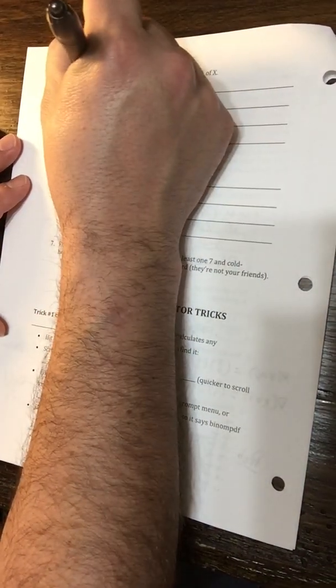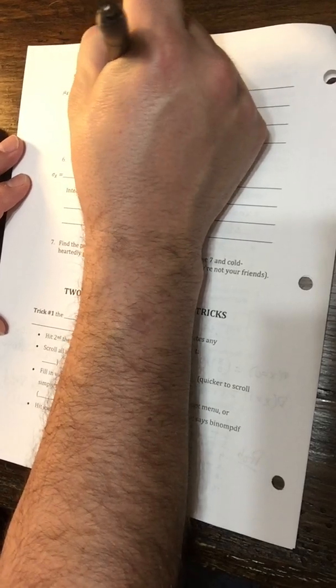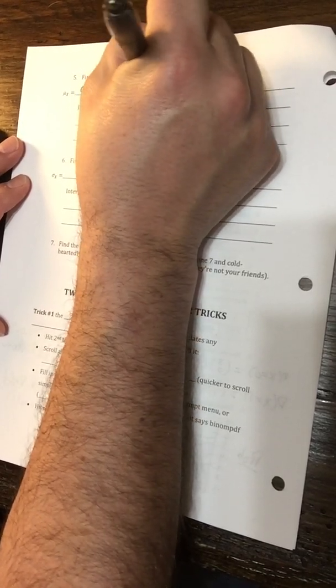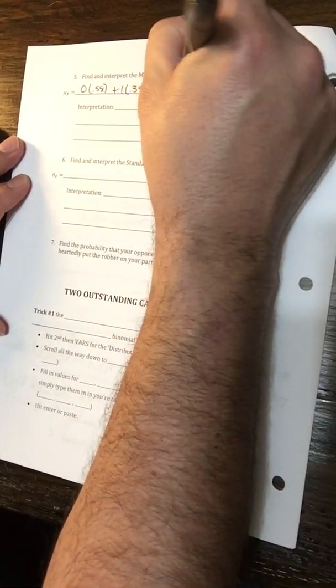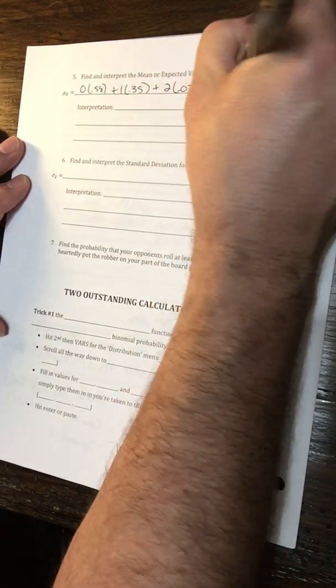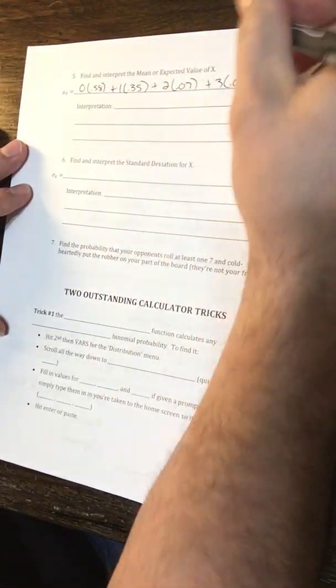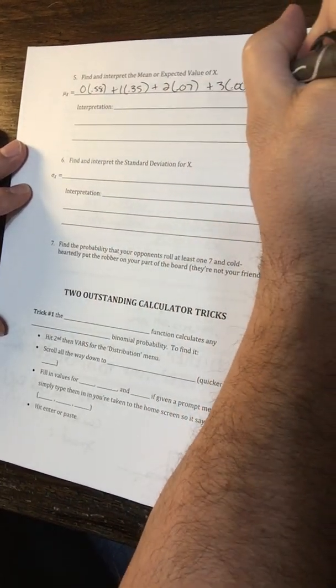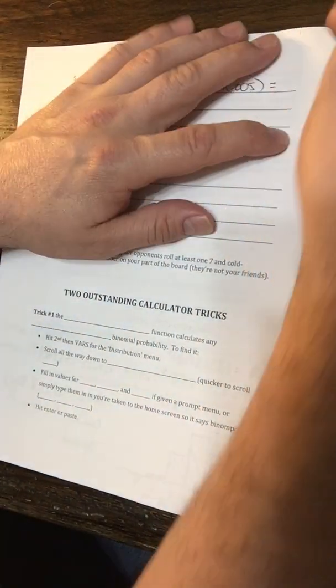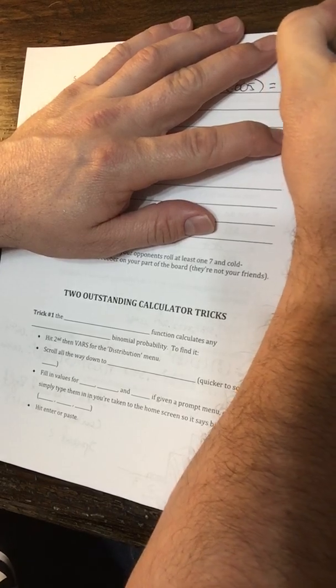I'm going times 0.58. And then it'll go 1 times 0.35. And then 2 times 0.07. And then it'll be 3 times 0.005. Okay? Multiply every x value times its probability, and I get 0.505.